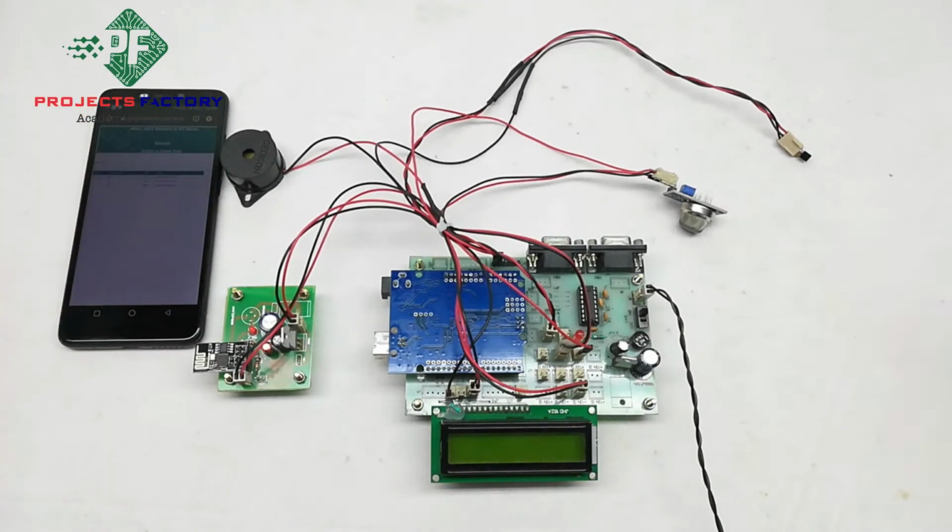Now power on this. After switching on this project, it connects to the internet through the hotspot.